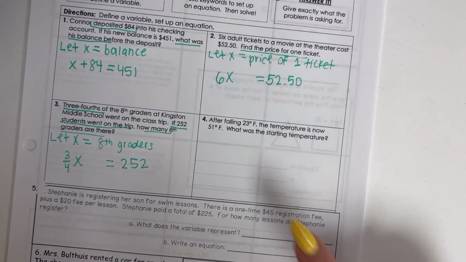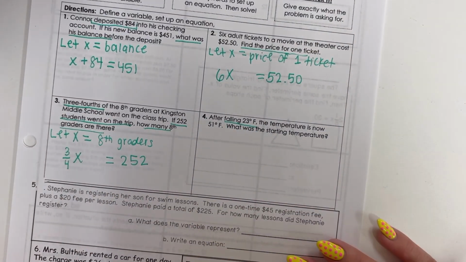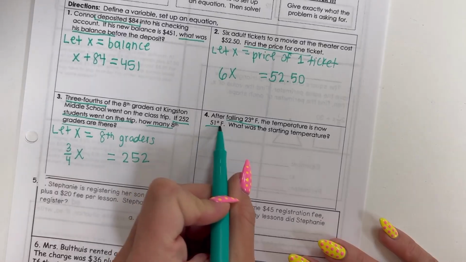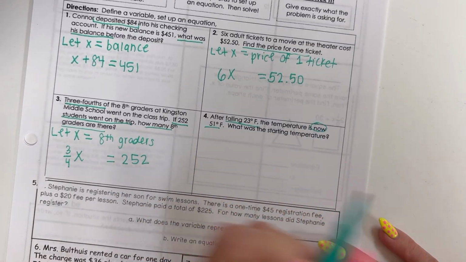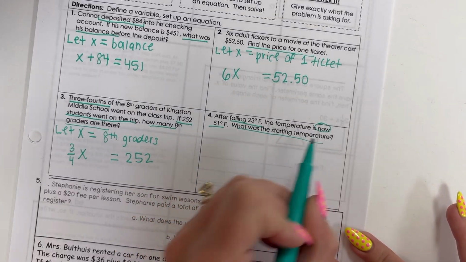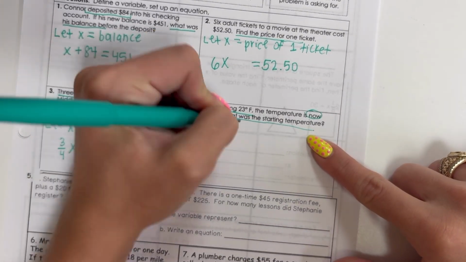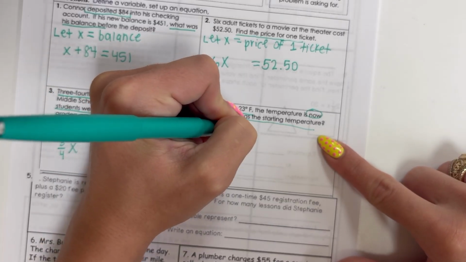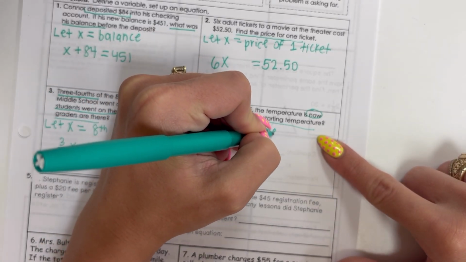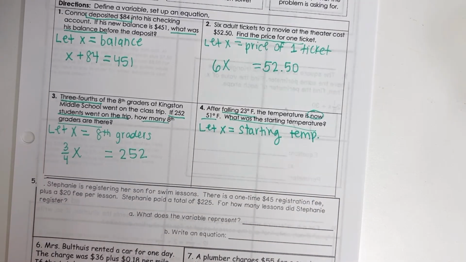Okay, number 4, after falling 23 degrees Fahrenheit, the temperature is now, that's kind of your end amount, now 51 degrees. What was the starting temperature? There's our question, so that's our variable. Let x equal starting temperature. I'm just gonna abbreviate and say temp for temperature.